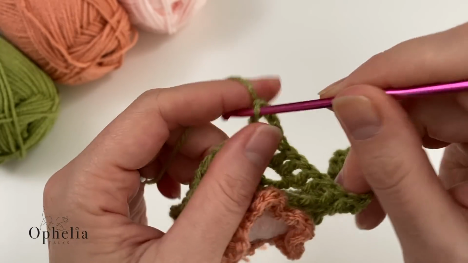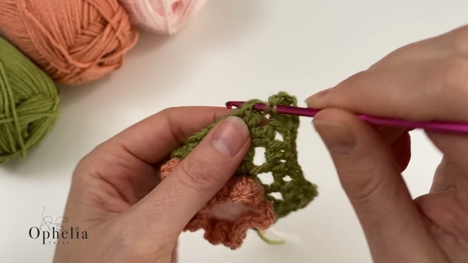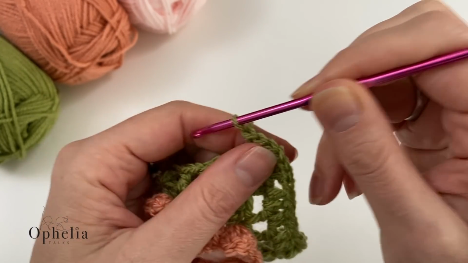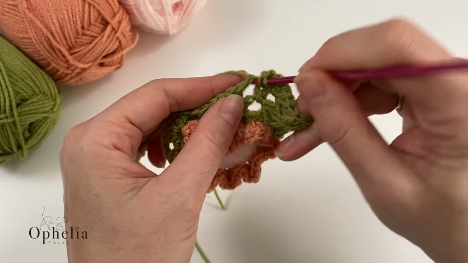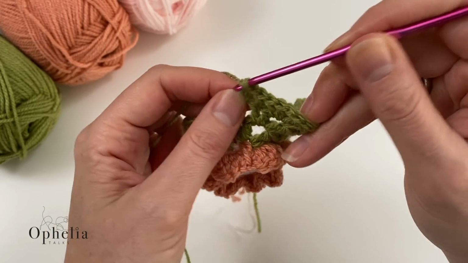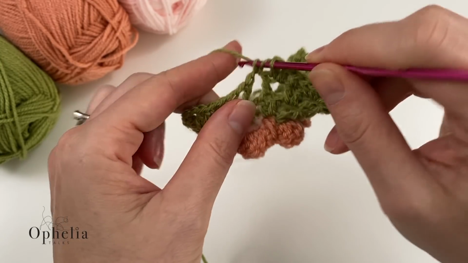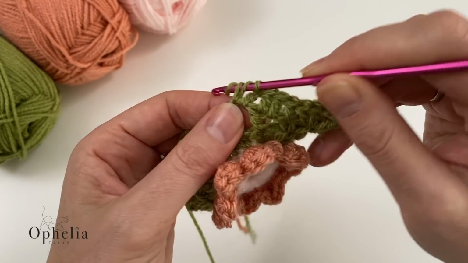Now, of course, this is the normal round of the Ophelia square, and normally this would have been round 4. So you already know how to do this, so this should be quite easy for you to do. So I'm going to finish this round here and I will be back.